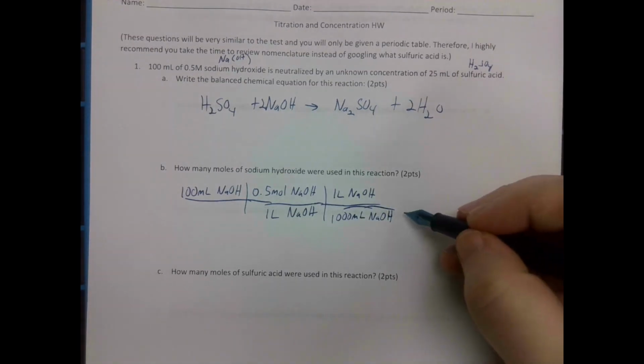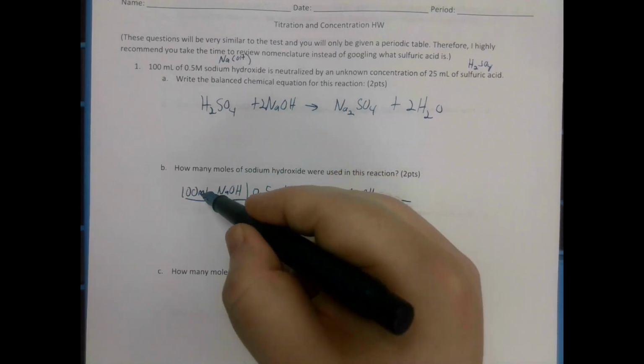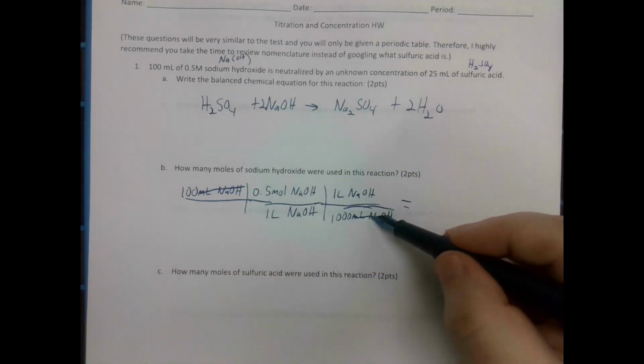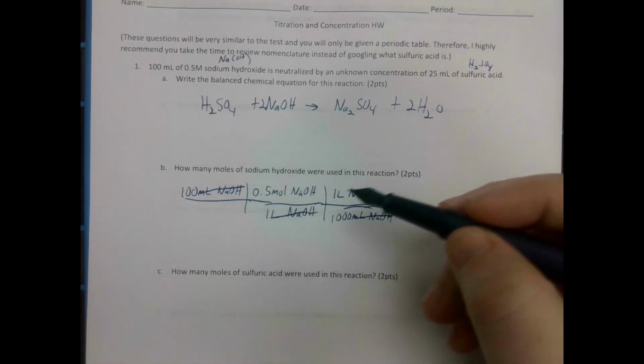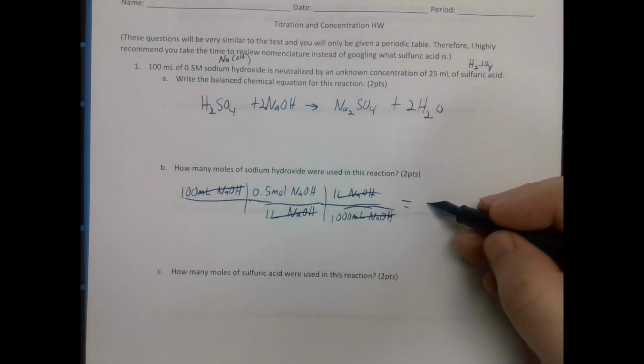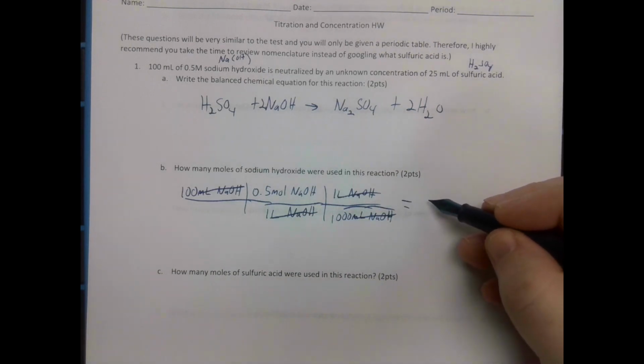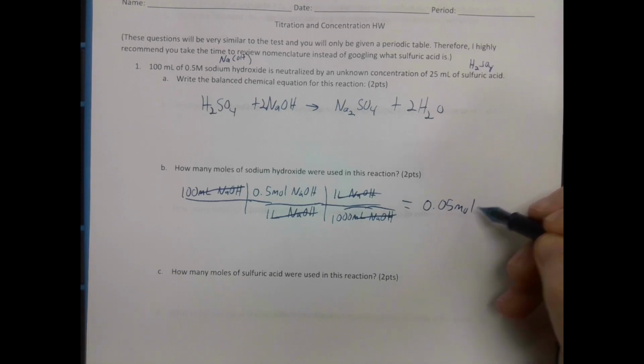Dimensional analysis, you'll see that everything on this is dimensional analysis. mL of NaOH cancels out, and 1 liter, leaving us with moles. So 100 divided by 1,000 is 0.1. 0.1 times 0.5 is just 0.05 mole.